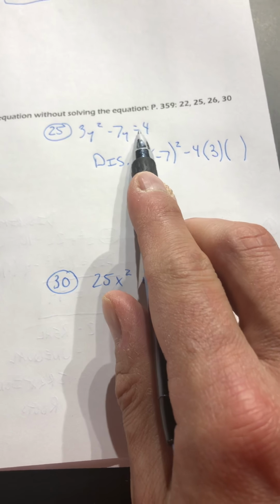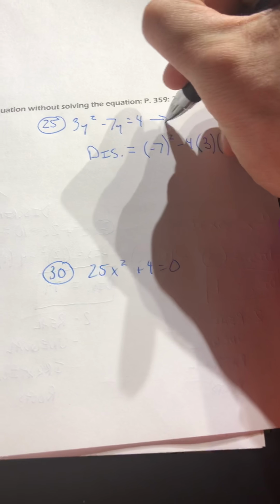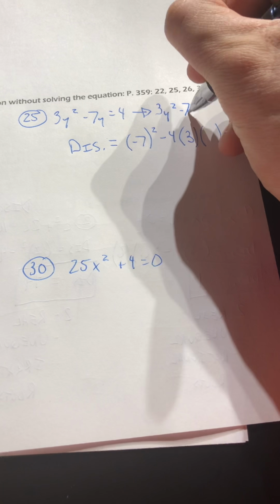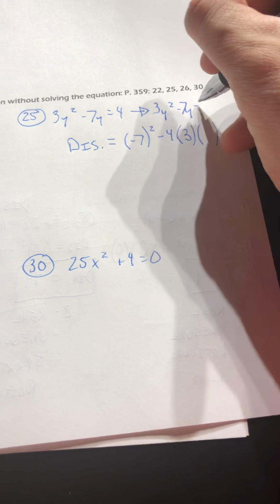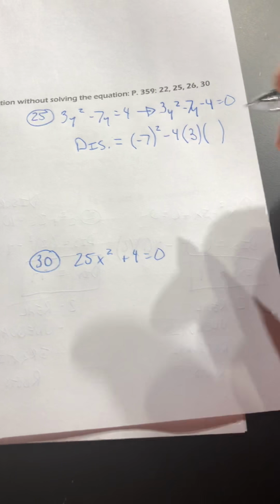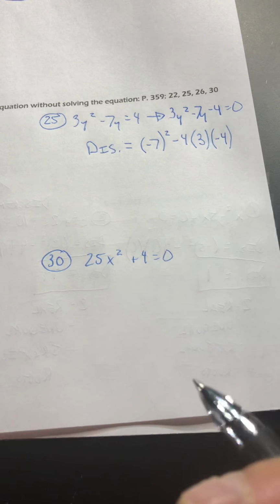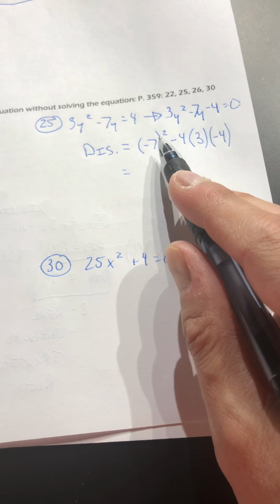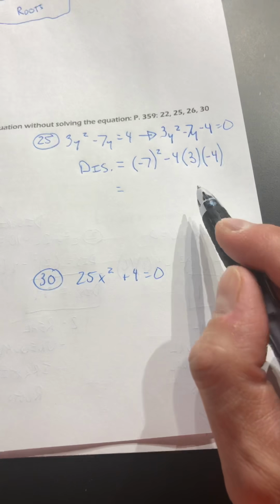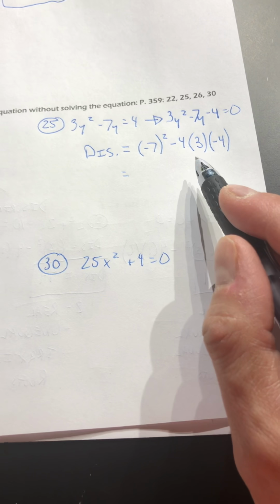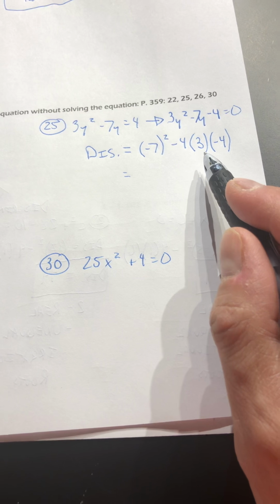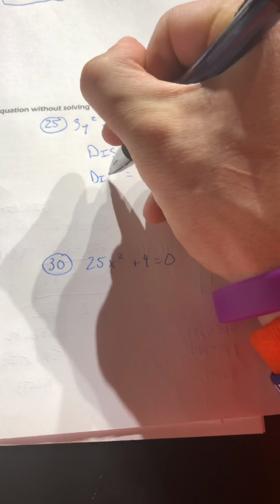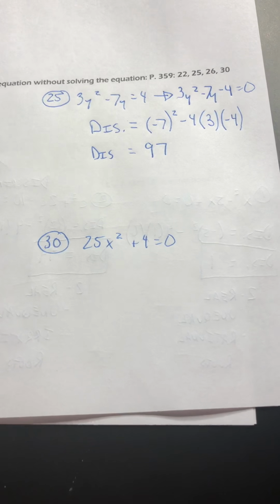Now, don't get confused with this. As we said before, we need to put this in standard form. So I have to subtract that 4. So you have 3y squared minus 7y minus 4 is equal to 0. So when you plug this in, it's a negative 4. Make sure you're careful with that. We're going to simplify. So we have negative 7 squared, which is 49. Negative 4 times 3 is negative 12. Negative 12 times negative 4 is a positive 48. We combine those, and we get our discriminant is equal to 97. So that's the first part of our answer.